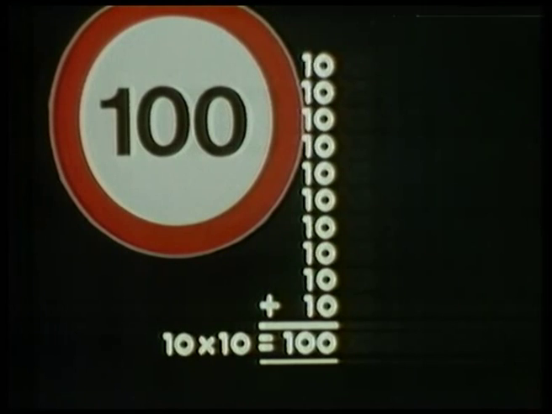Note the 100 again. That's 10 lots of 10. 10 times 10. This 0 means no 1s, and this 0 means no 10s. The 1 means 100. Here's a tape. At one end, there's a 0, and at the other, 100.